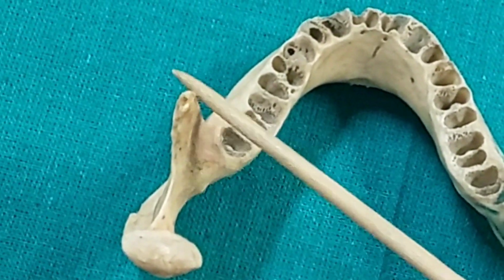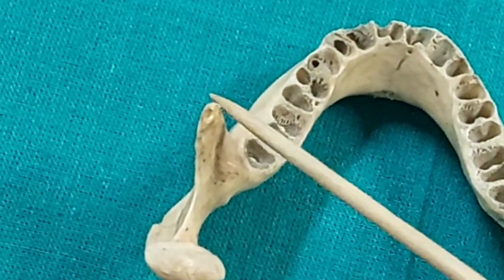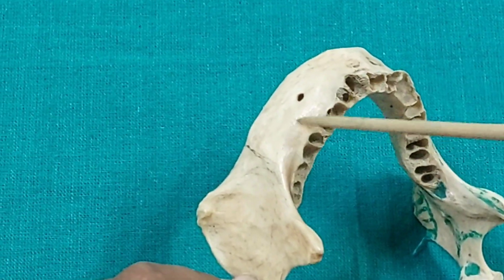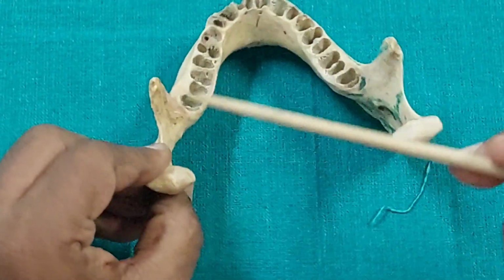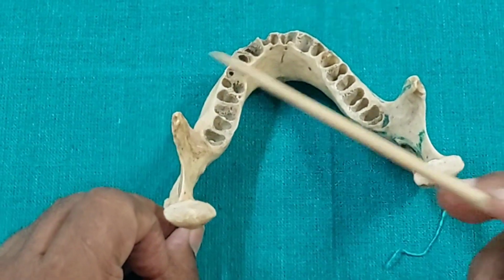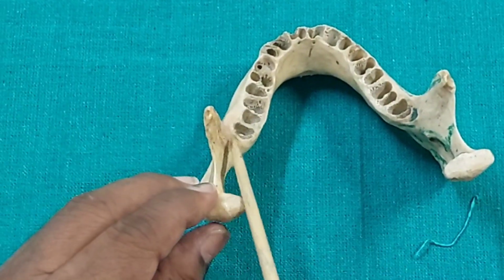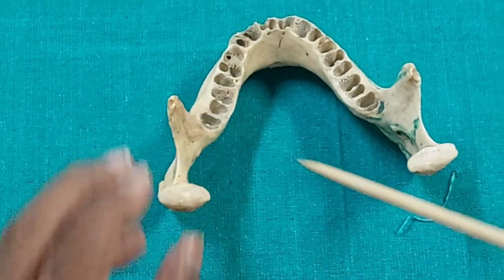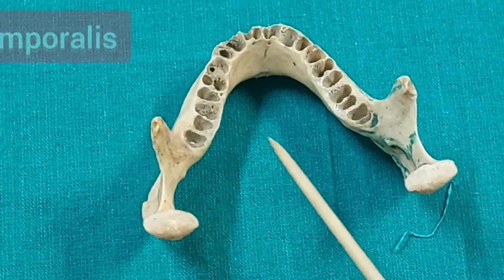This is the anterior border, this is the posterior border. The anterior border is continuous with the oblique line on the anterior surface of the body, and the posterior border is continuous with the mandibular notch. The medial surface and anterior border give attachment to another muscle of mastication called the temporalis muscle.